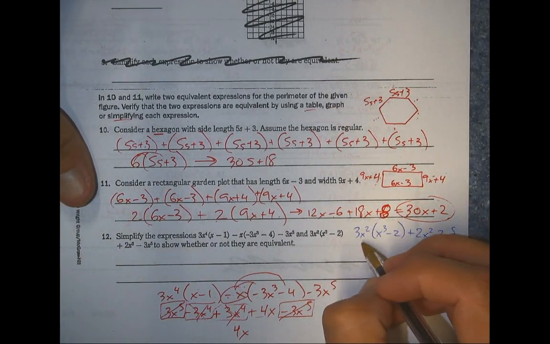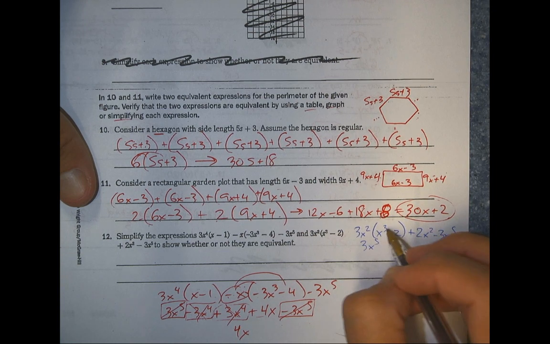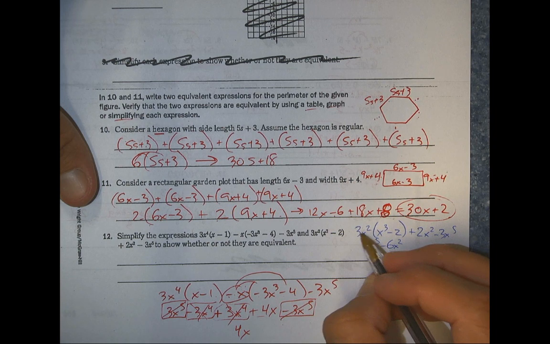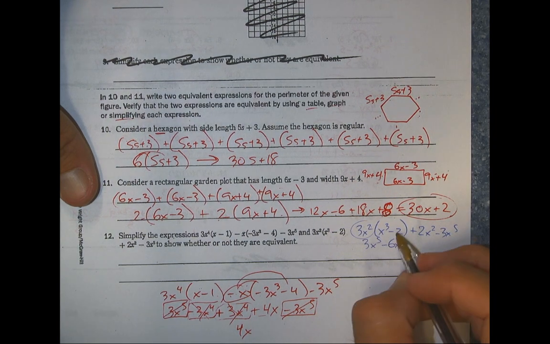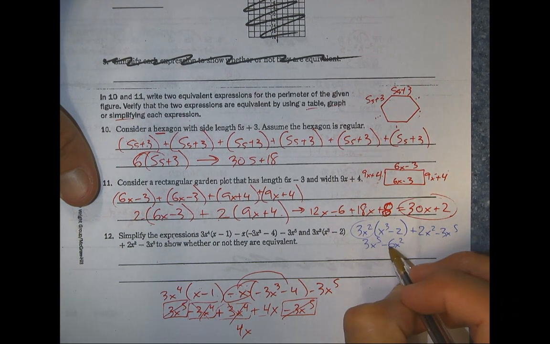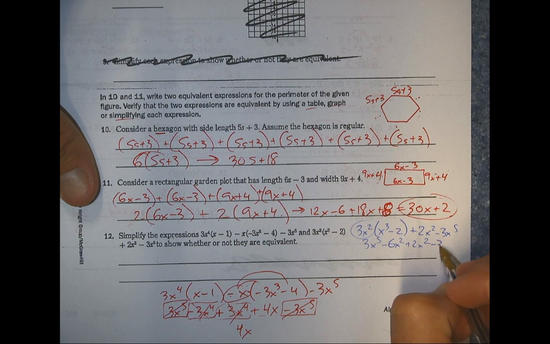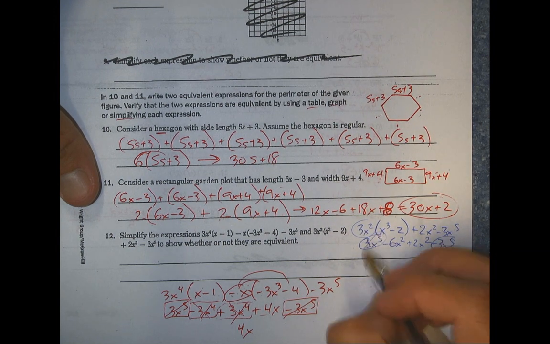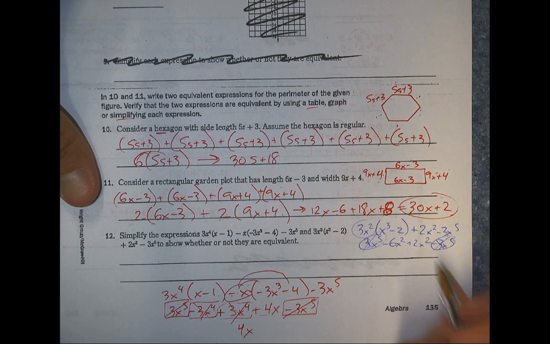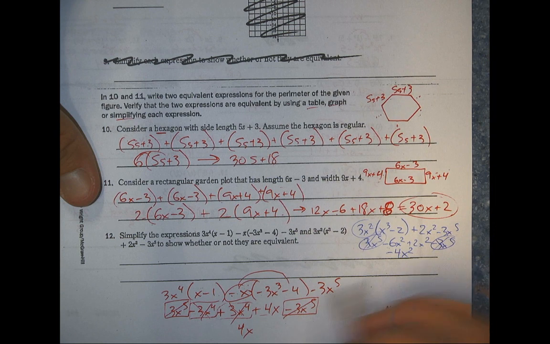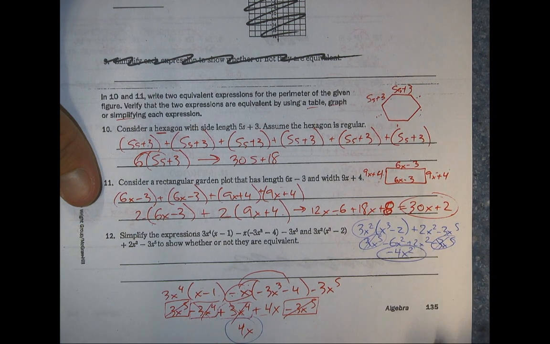Okay, so distributing, this is going to be 3x to the 5th, adding your exponents, times 2, that's a minus 6x squared. When you multiply something like this with an x times a whole number, just the coefficient is going to be affected, the x squared tags along. Plus 2x squared minus 3x to the 5th. So combining like terms, 3x to the 5th and minus 3x to the 5th will cancel. X squareds will go together. And so this is a negative 6 and a positive 2. That's negative 4x squared.